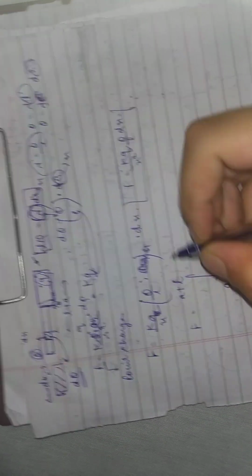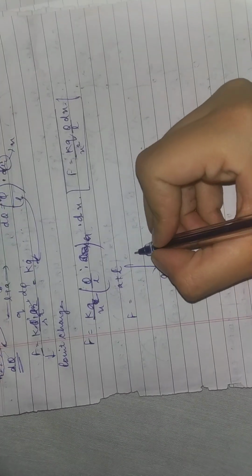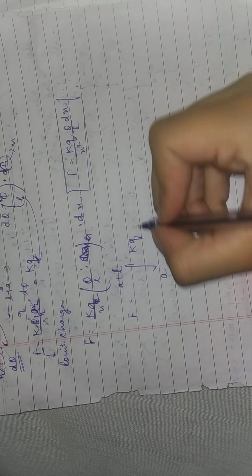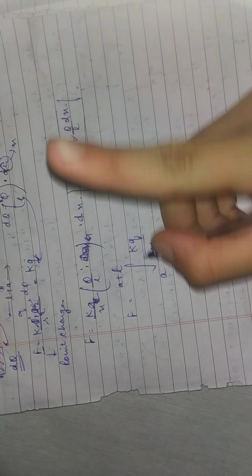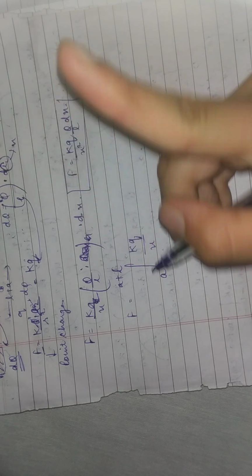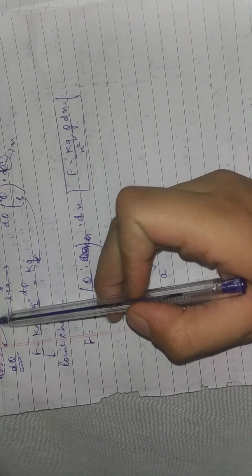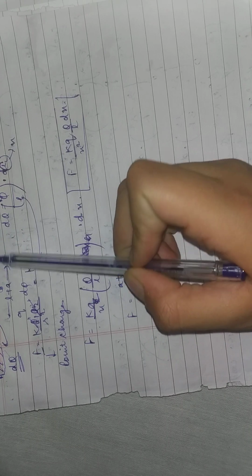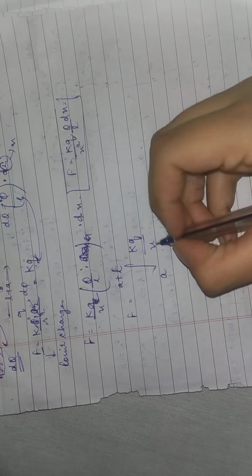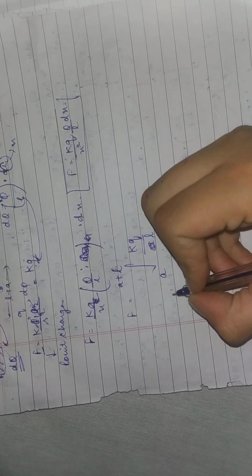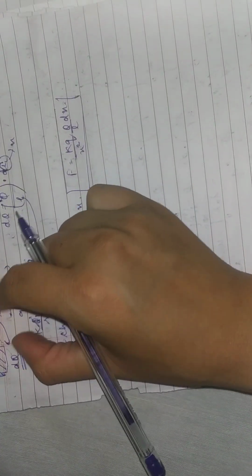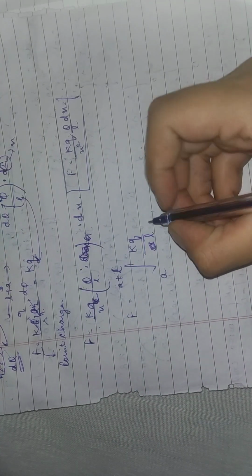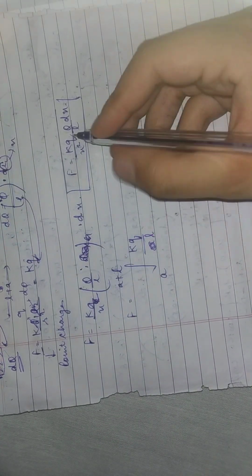So from a to a plus l, it's going to be k, q is constant, upon x square. Is x square constant? No, x square is not constant, because the charge is imposing over here. But L length is definitely constant. We know L length is what? This whole length of the rod. This is constant.